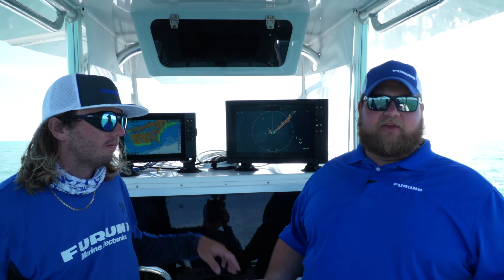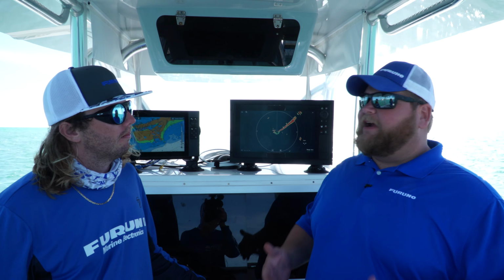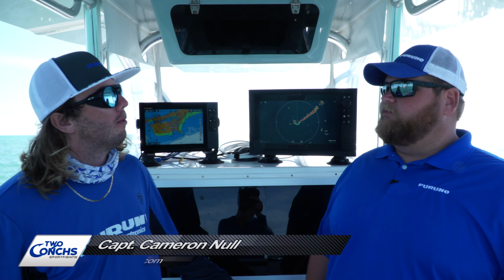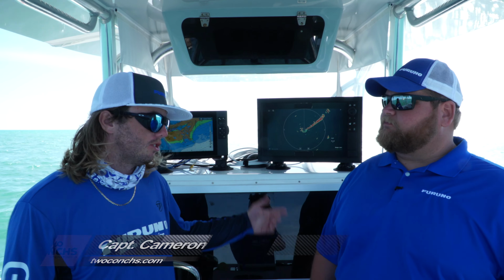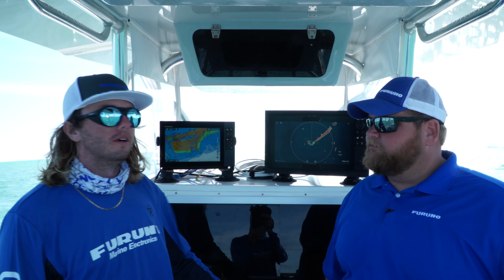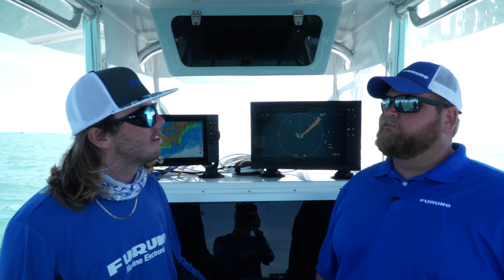We're down here in the Keys with Captain Cam, still doing our testing. How important is finding birds to you down in the Keys? It's very important, especially in the summertime when we go out chasing mahis and catching tunas and things like that. We'll find giant schools of birds that the fish are working with. So being able to find those birds with a radar is kind of game changing, and it's nice.